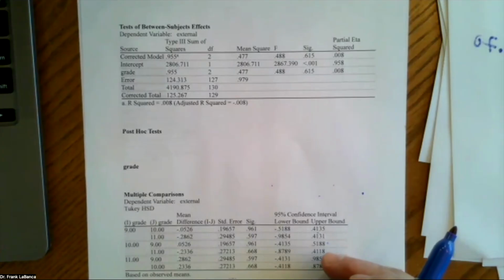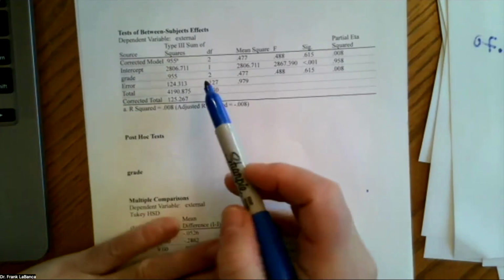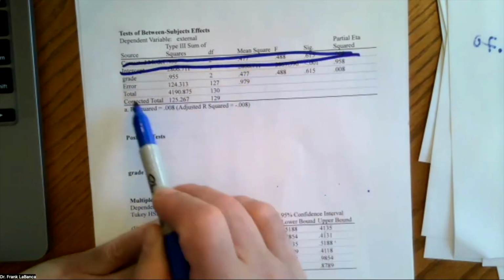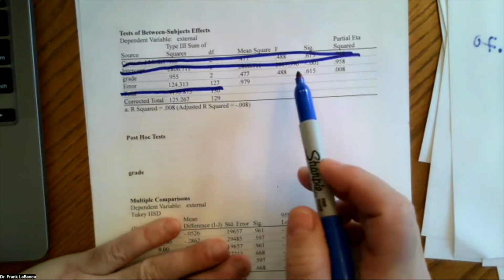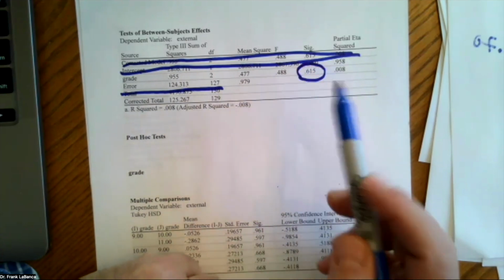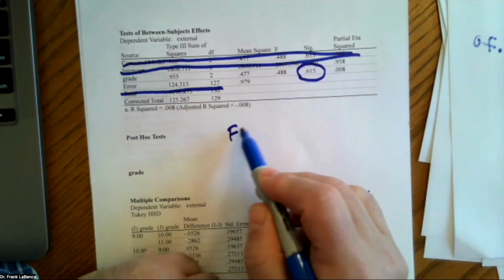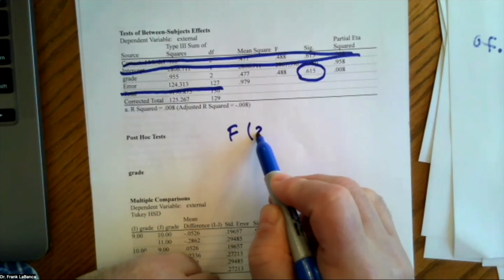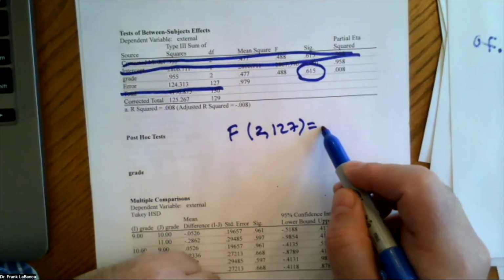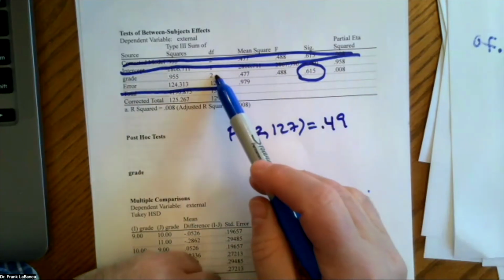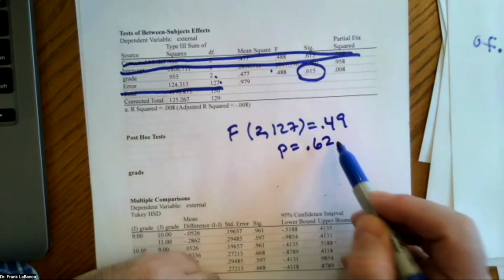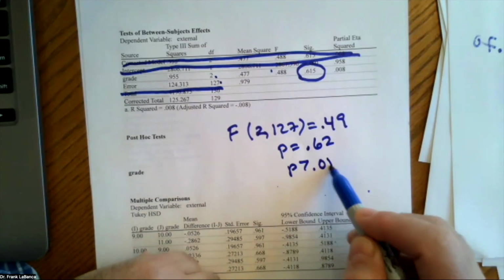Then we get our ANOVA results. And again, there's extraneous information here too. If we're reporting, we don't need this. We're just using this. Significance 0.625. So F(2, 127) = 0.49, P = 0.62, or P is way greater than 0.05.